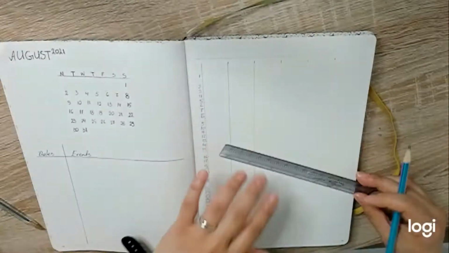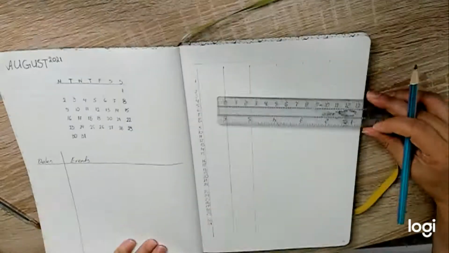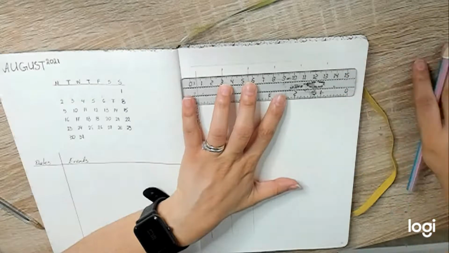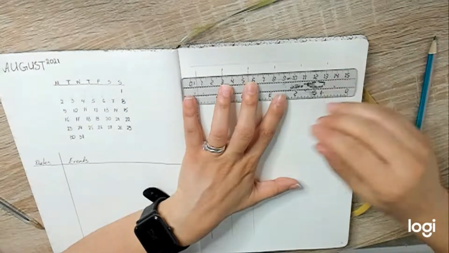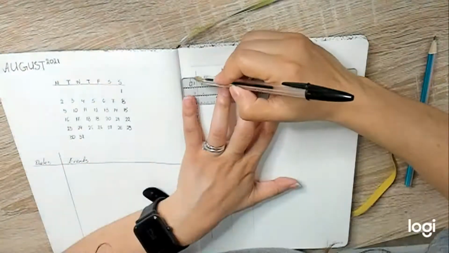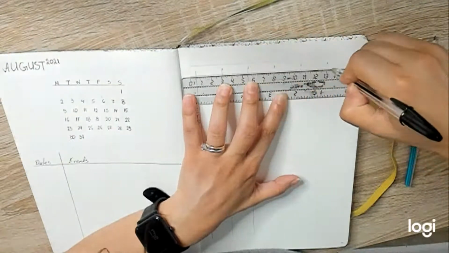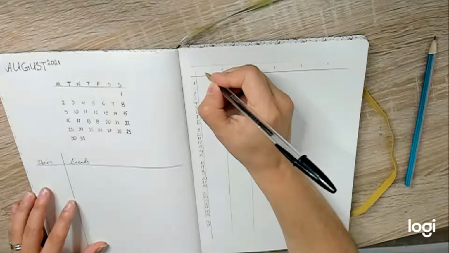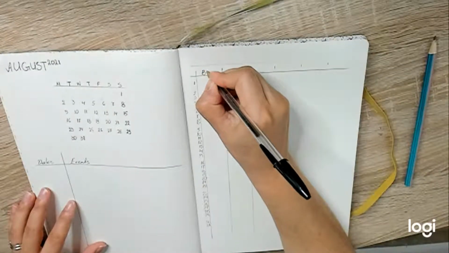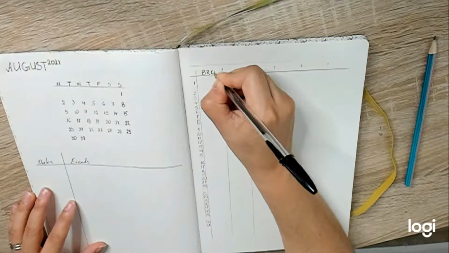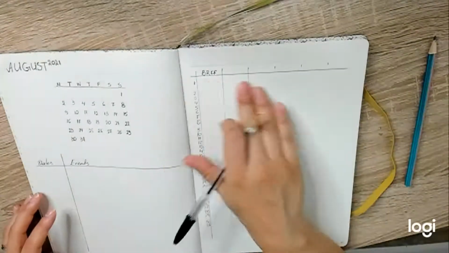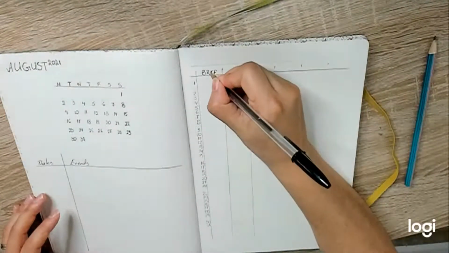Okay, this I can do also with a pen. So let's see what I'm going to write in this section. I'm going to write mainly abbreviations because I don't think the full word fits here.